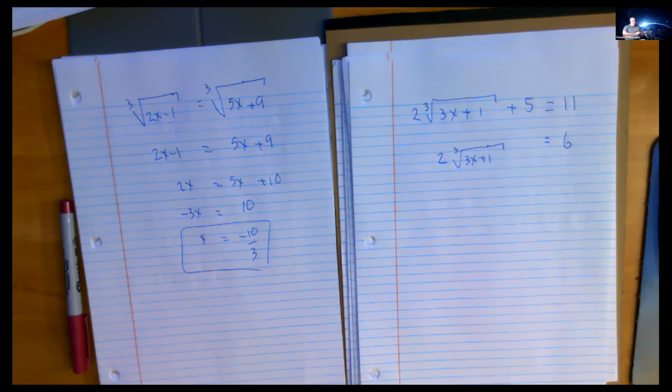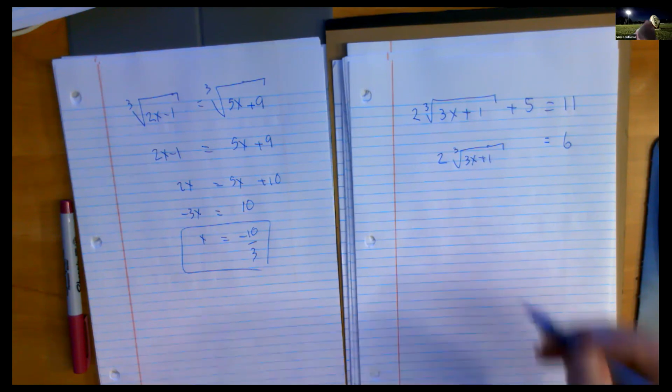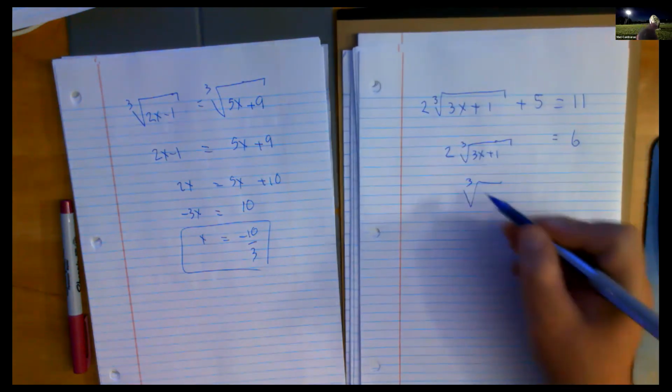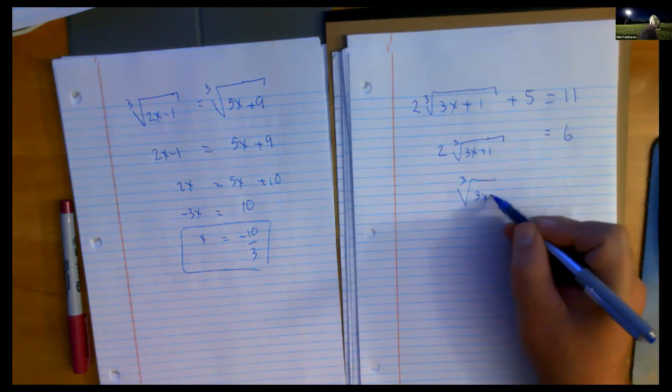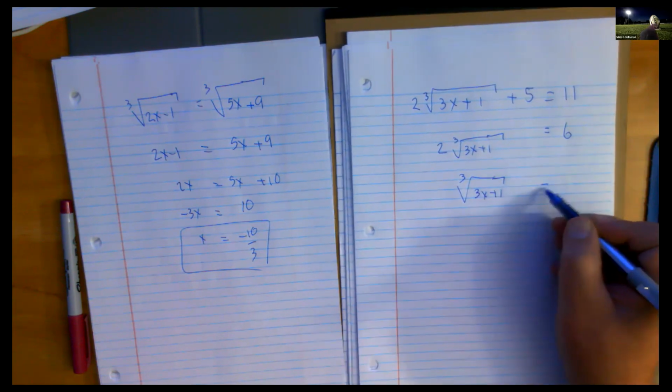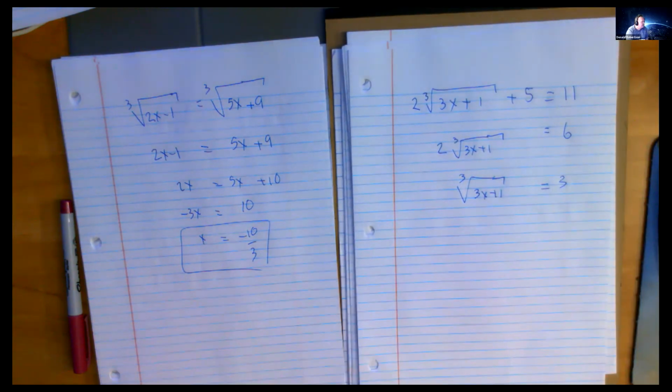What should I do to both sides next? Divide by 2. I would divide by 2 first. I got kind of lucky here. I didn't expect such nice numbers. At this point, isn't this the place where you now cube both sides?